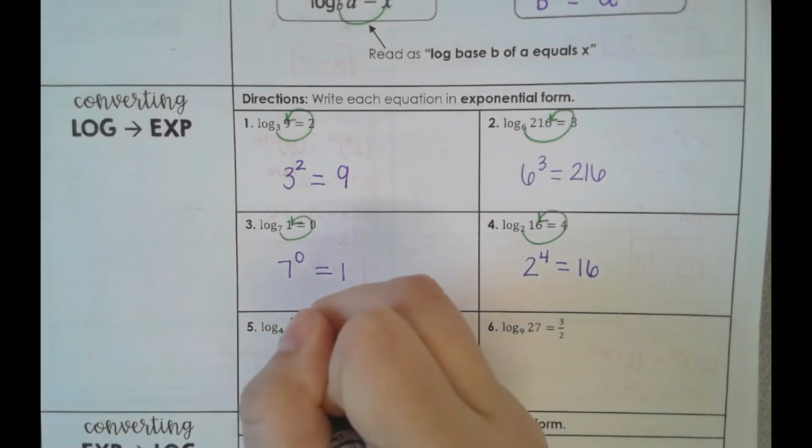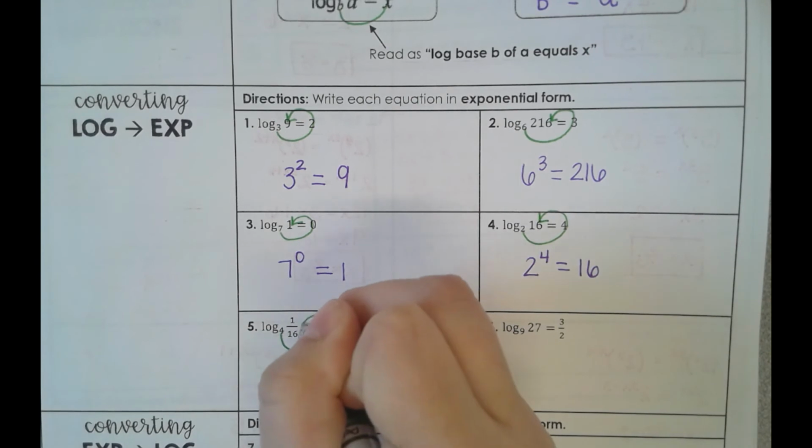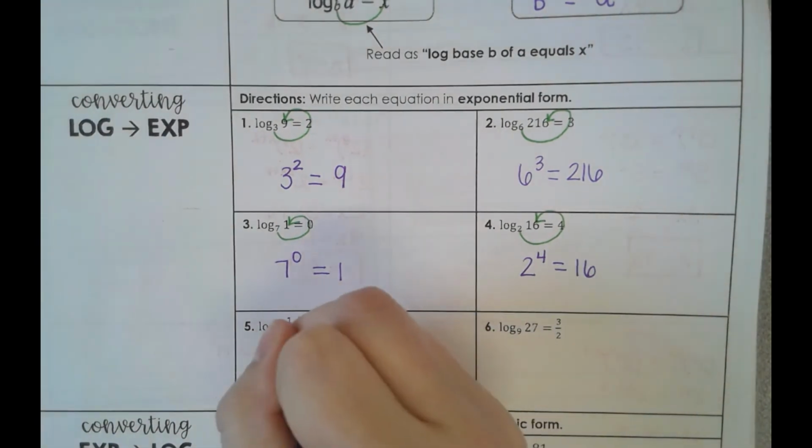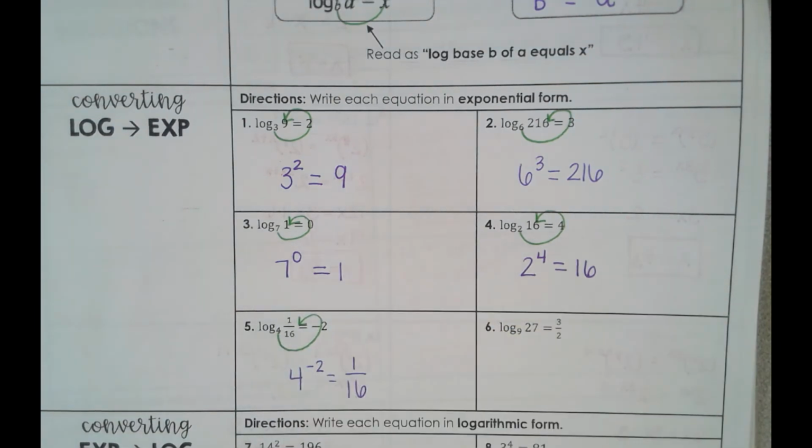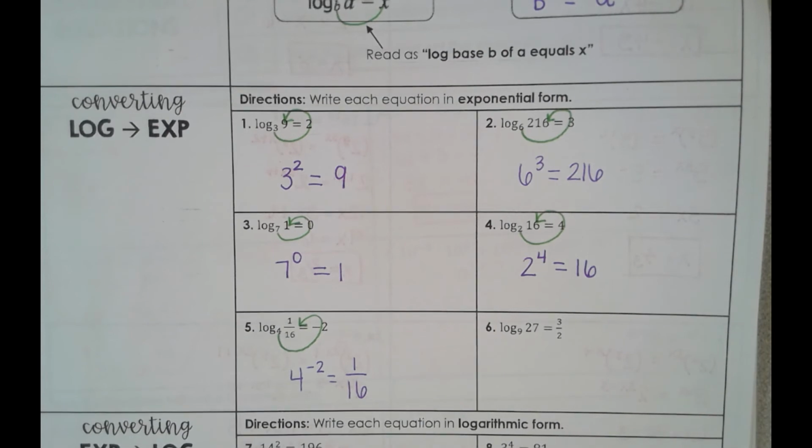So number 5, 4 to the negative 2nd power equals 1 over 16. Can I see the top again?